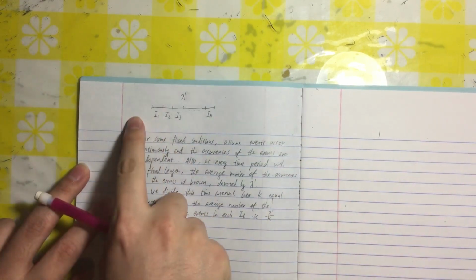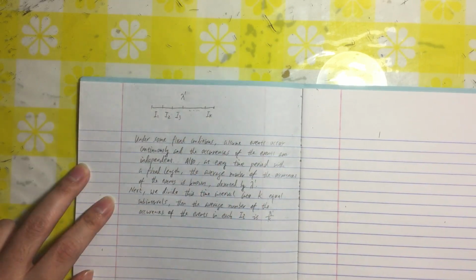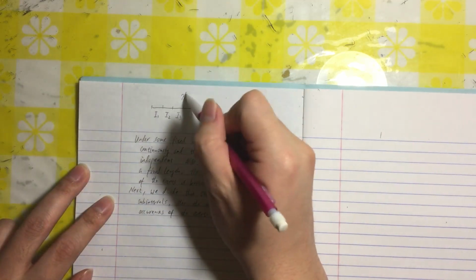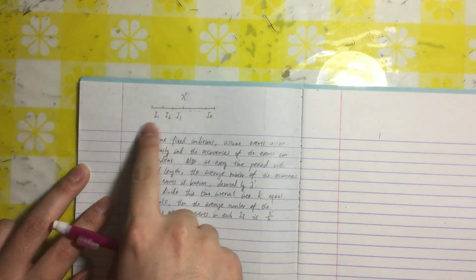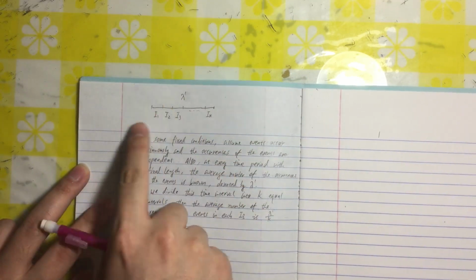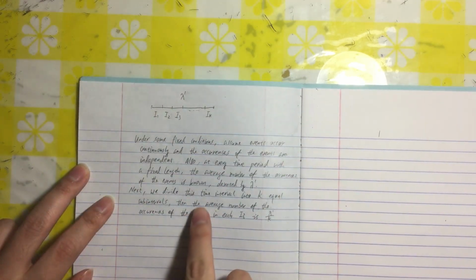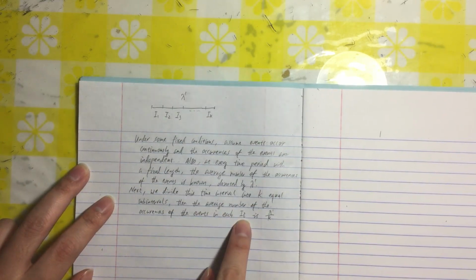If I divide this time period into k equal subintervals, then the average number of occurrences of the event in each subinterval will be lambda prime over k, since there are k subintervals.